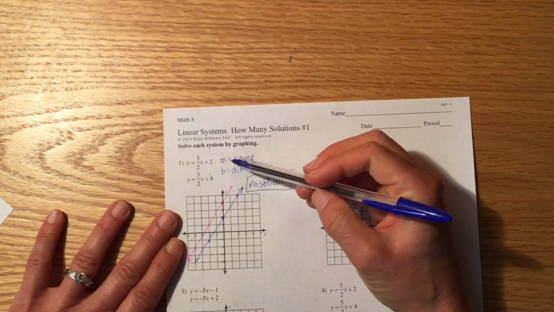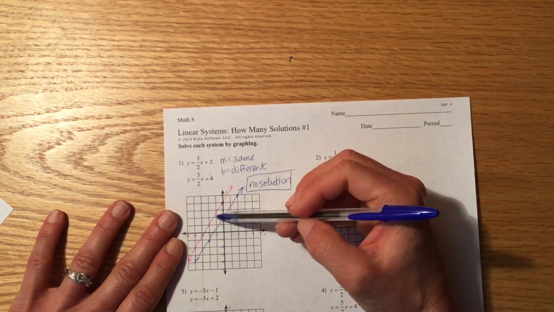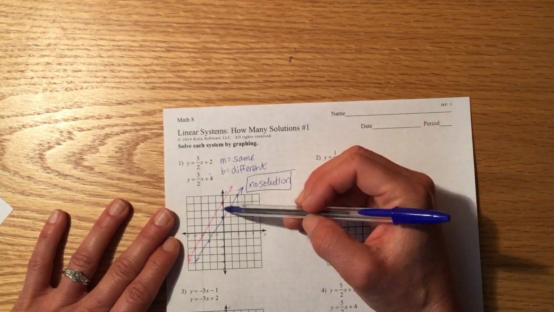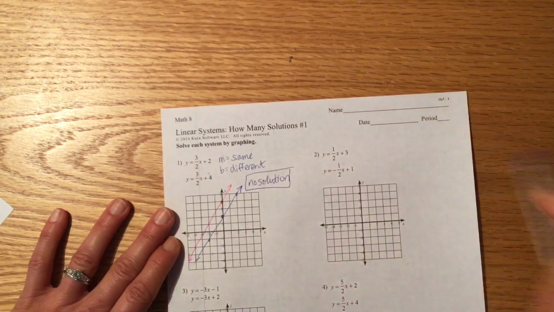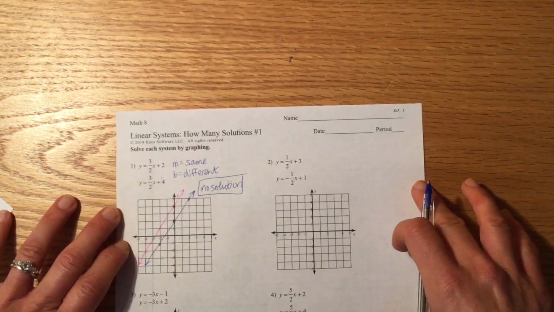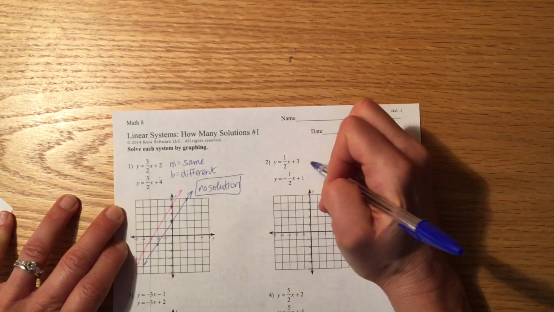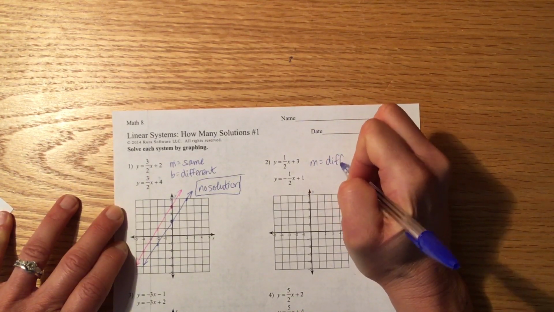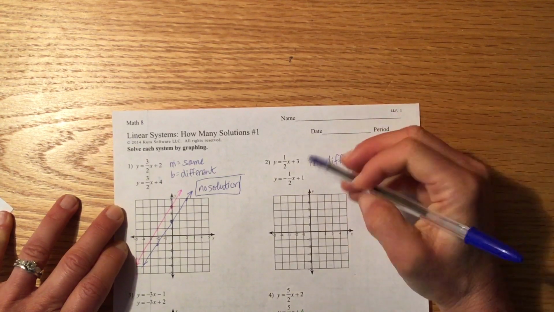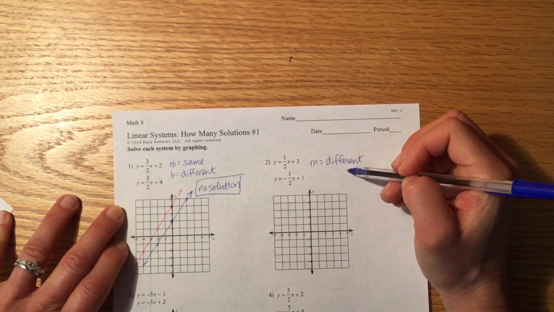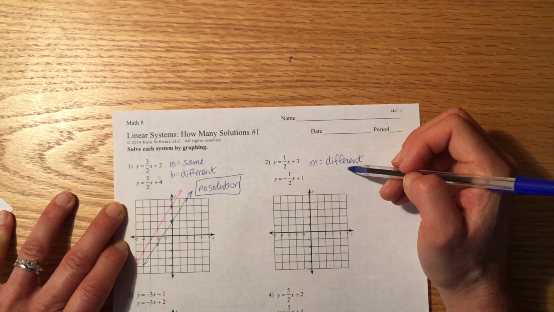So anytime you have the same slope, you know that the lines are going to be moving the same way, up and over, but they have different starting points. They will never intersect. Let's try a different one. Look at number 2. These ones have different slopes. So slopes are different. Now, it really doesn't even matter what the y-intercepts are. If the slopes are different, you're going to get this same type of answer every time.